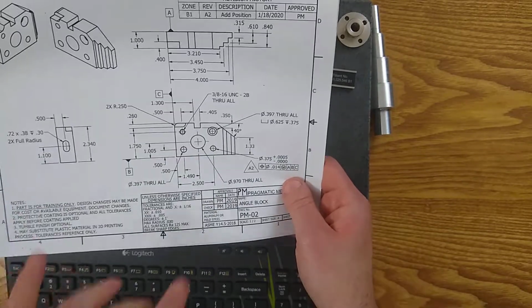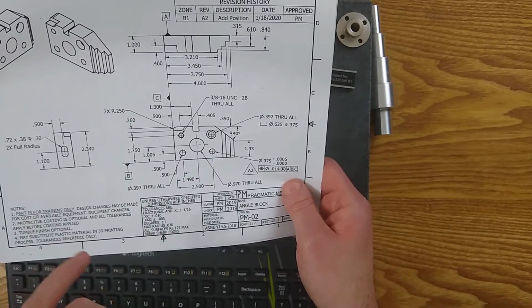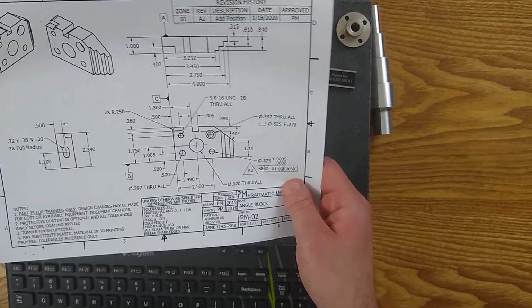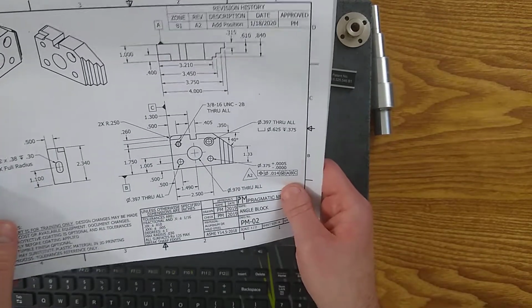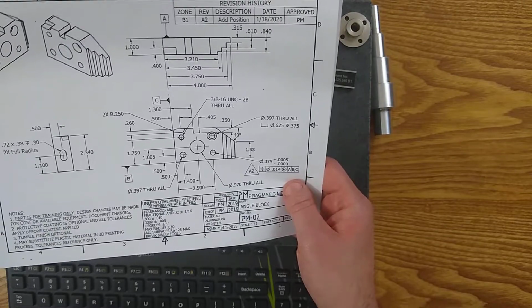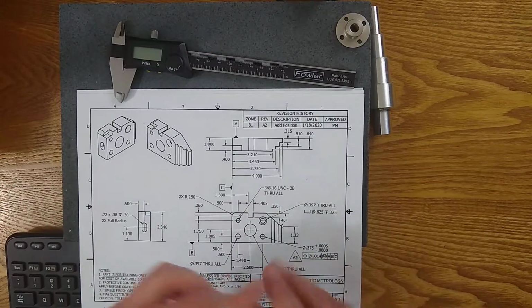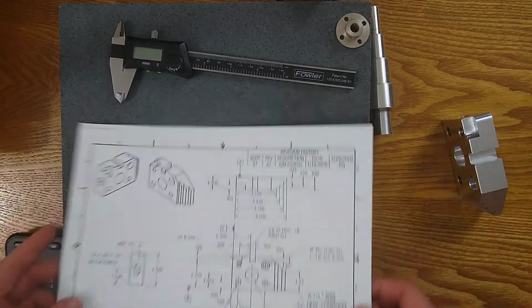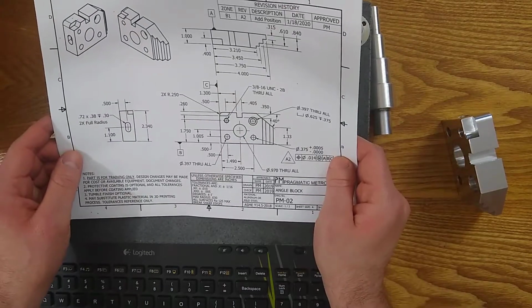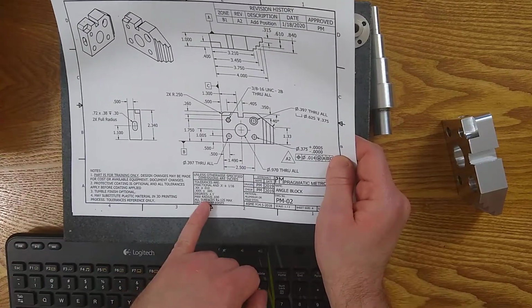For example, a finish on a blueprint may be stated with just one or two words, use this finish, but your requirements for inspecting that and defining those requirements might be on another document. So it's not uncommon.